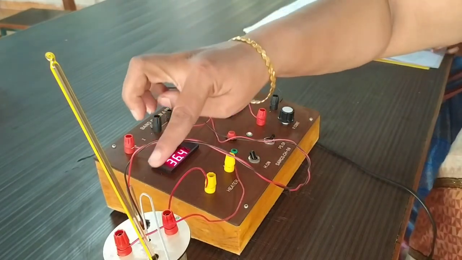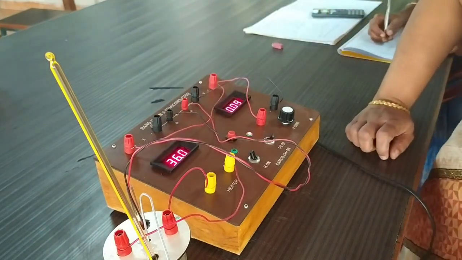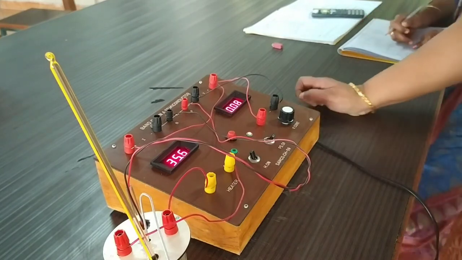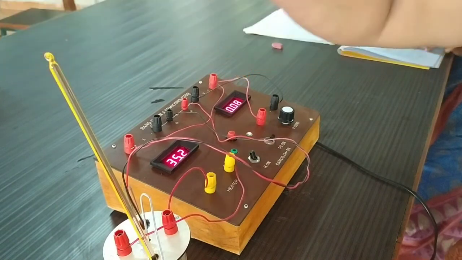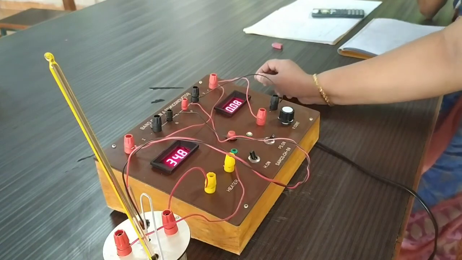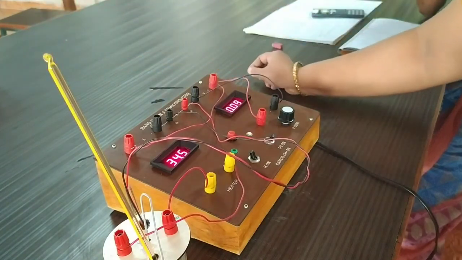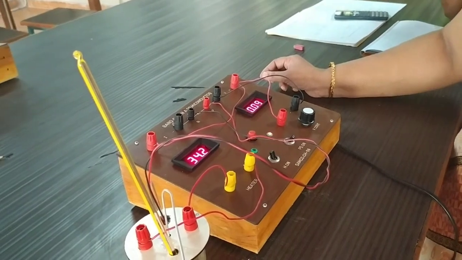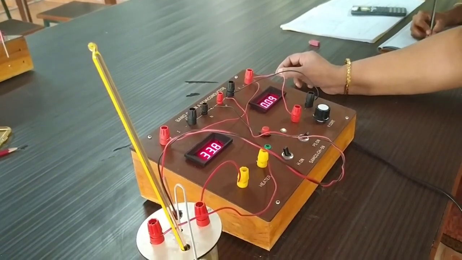Likewise, we will be noting down the current for each degree fall of temperature. For 72, 35.2. For 71, it is 33.8.